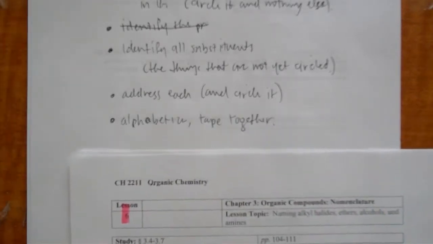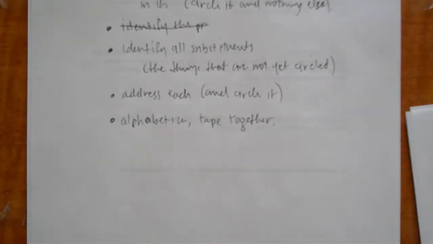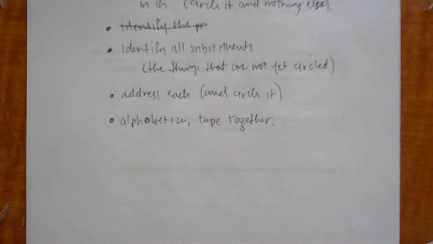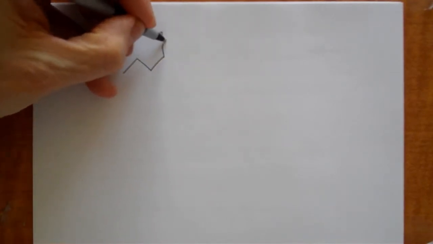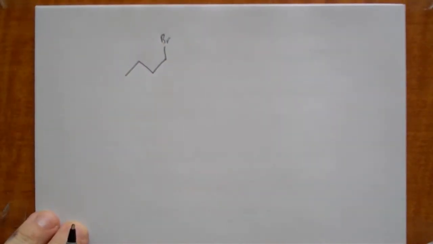Okay? So let's do an example. We're doing alkyl halides first, right? So we'll do a nice little simple one. Okay?